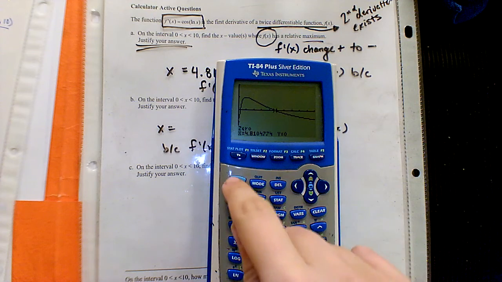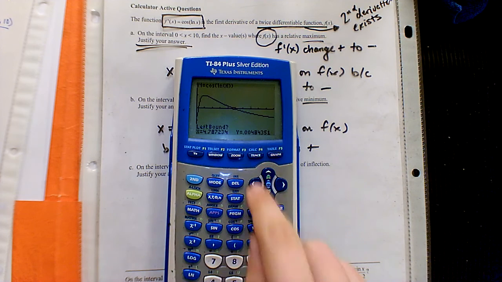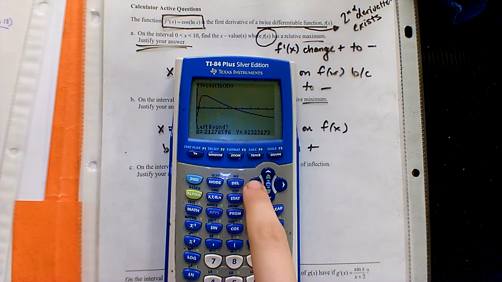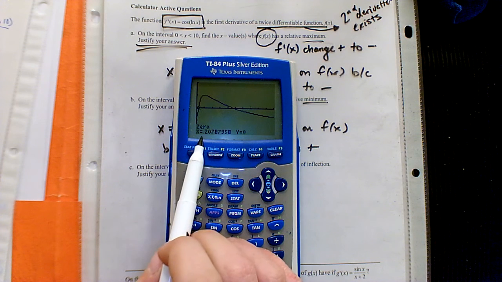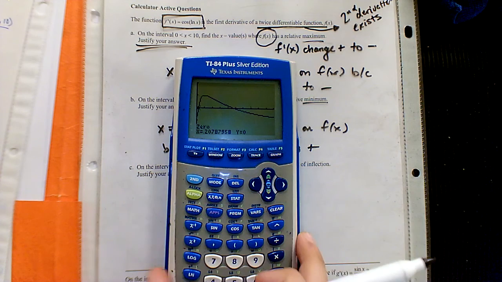So we're going to repeat the buttons. Okay, second trace, select number 2. We're going to move the cursor to where we think the x-intercept is. We got to hit left a few times and hit enter. Go to the right a few times and hit enter. Go back to where you think it is and hit enter. All right, 0.207. You can chop it at 8 or you can round it to 9.